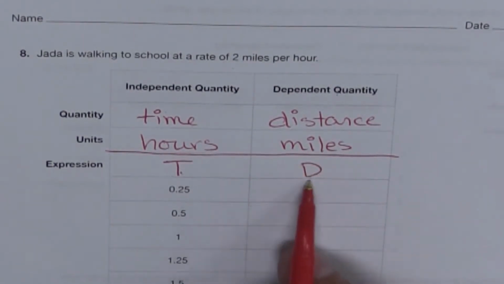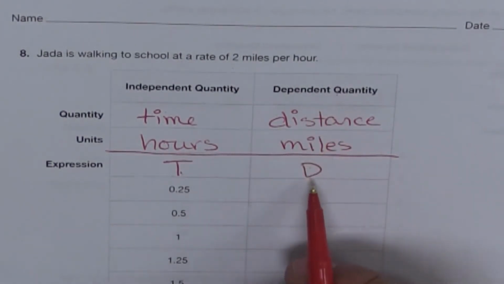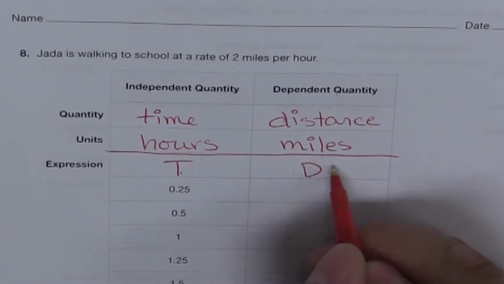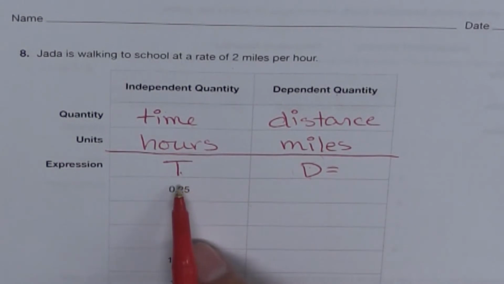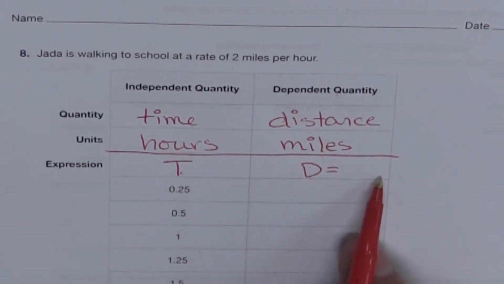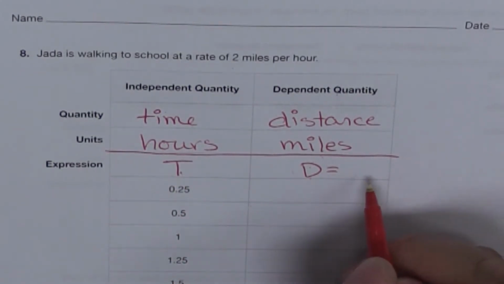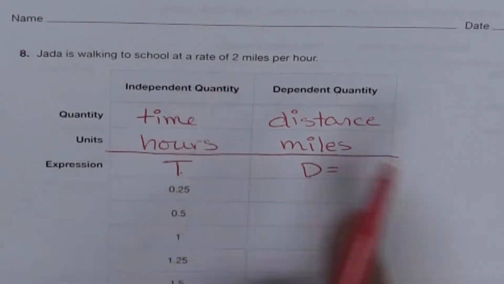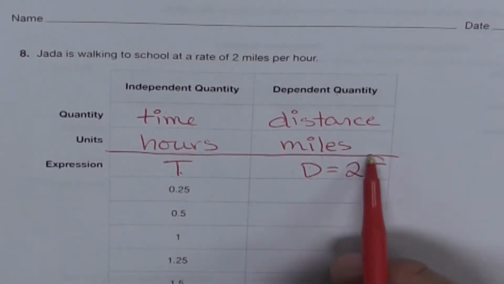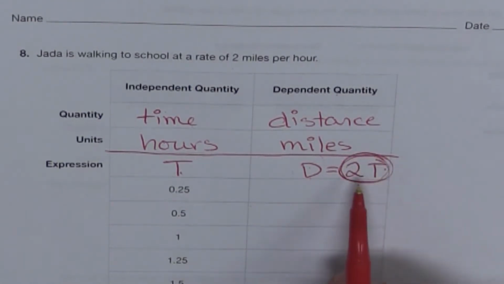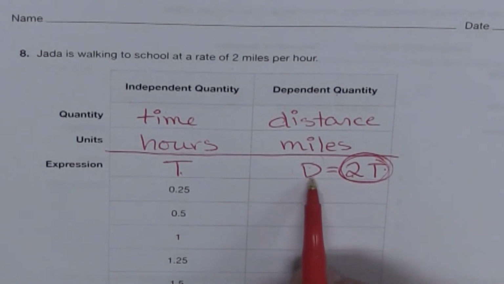Like touchdown. Get it? All right, so let me see. Oh, you know what? This isn't right. The distance, well, it is good that I got D, but let's see. The distance, if I have a certain number of time traveled or time gone, I need to take the mileage, which is 2, and multiply it by t. So I think this is the expression that these people are looking for. If I take the time and multiply it by 2, that'll give me the distance in miles.